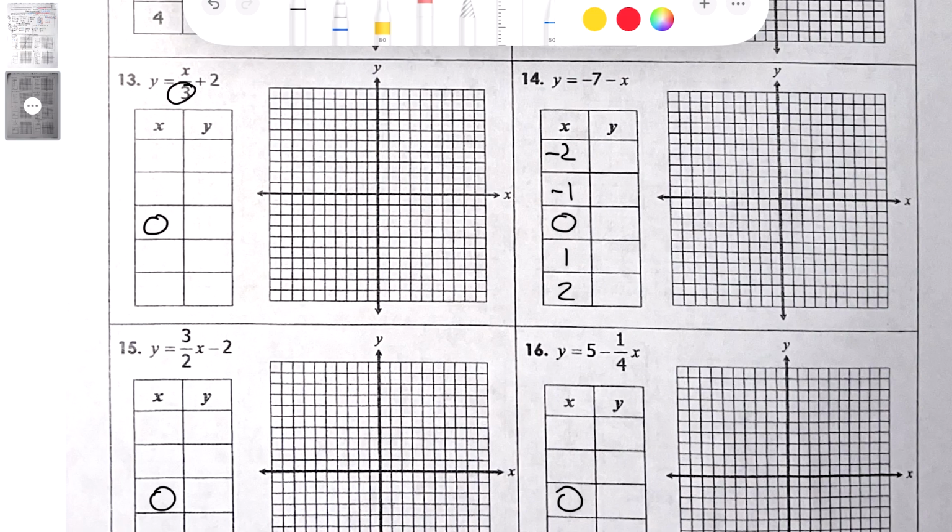For number 13, since it's a denominator of 3, I'm going to choose 3 and 6 and negative 3 and negative 6. This way, again, when I go through and plug these in, I actually am eliminating that fraction. Same thing with number 15. So now number 15 is a 2 on the bottom. It's a half. Half isn't as bad to graph, but still I would like to eliminate that fraction if I can. So I'm going to go 2, 4, negative 2, negative 4. So that when I do plug this in, it's going to eliminate that fraction for me.